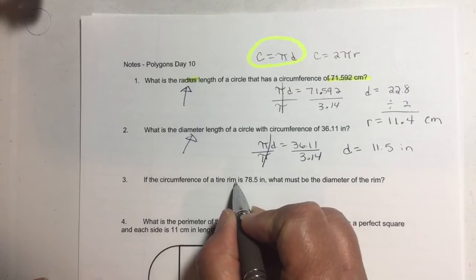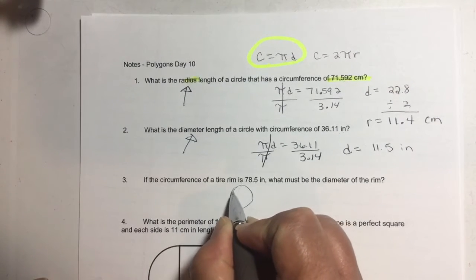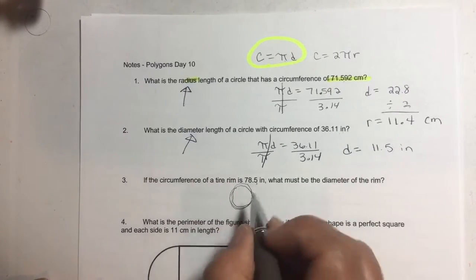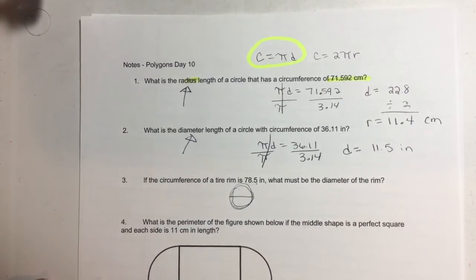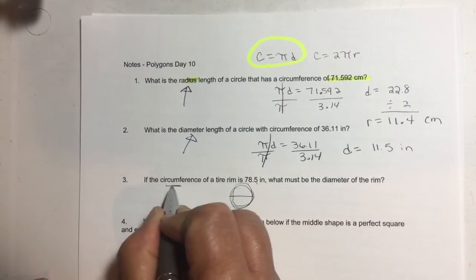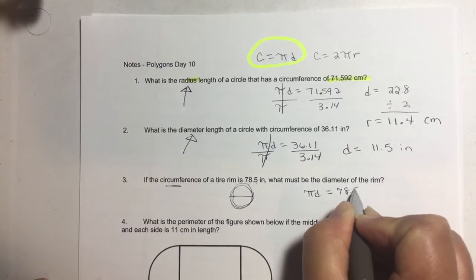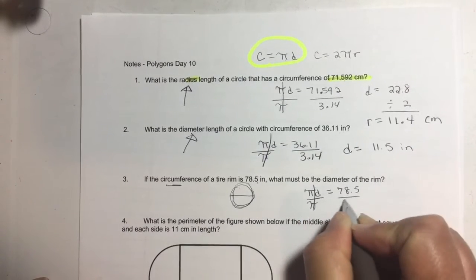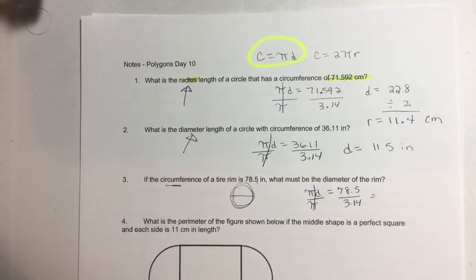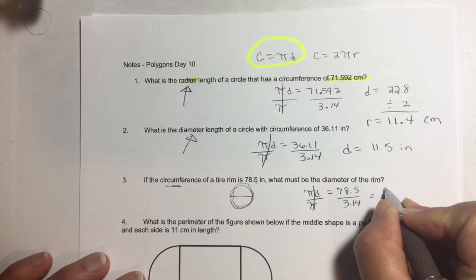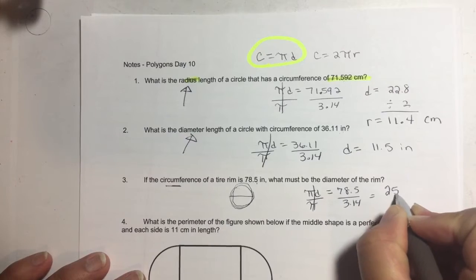All right, here we actually have a tire, and the tire rim all the way around the tire is the 78.5. And you're asked to find the diameter. Remember, around is circumference. Pi times diameter equals 78.5. Divide by pi. About what you got. You should have got 25 inches.